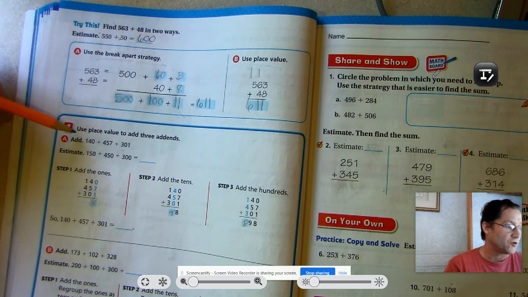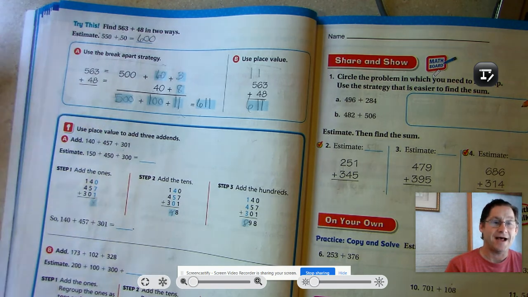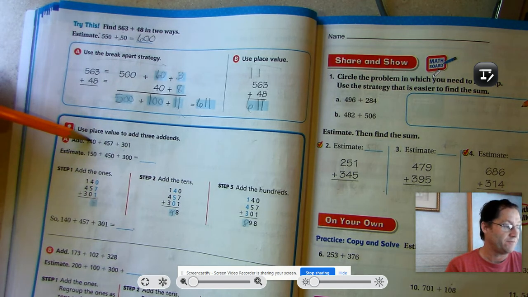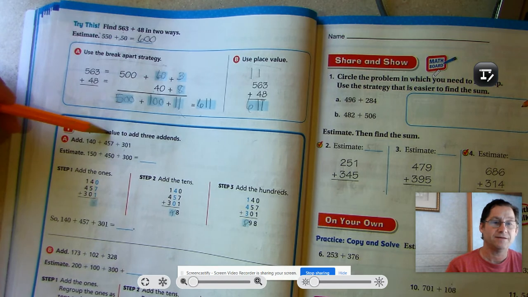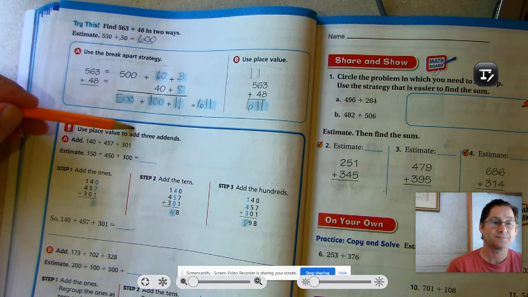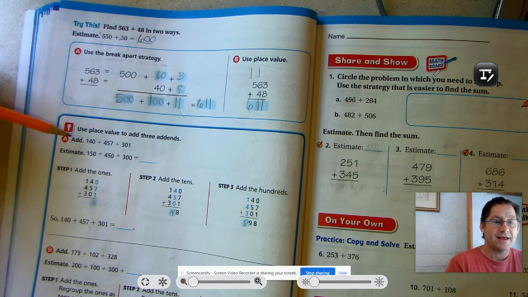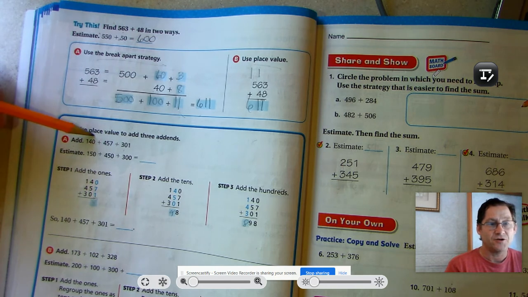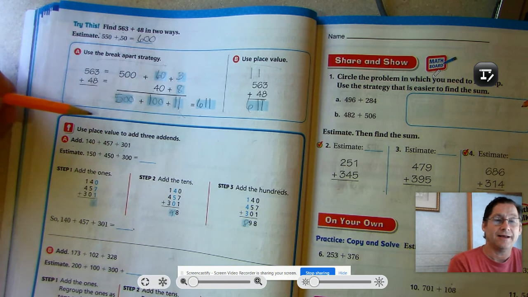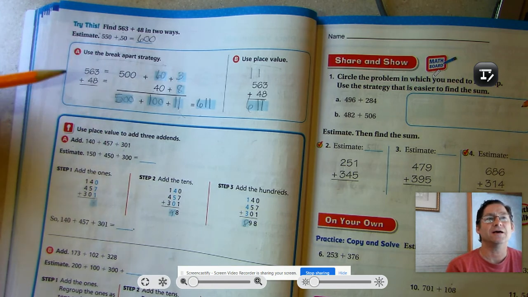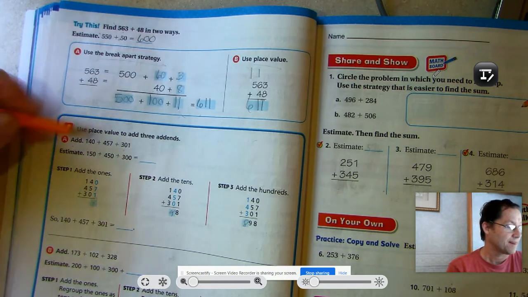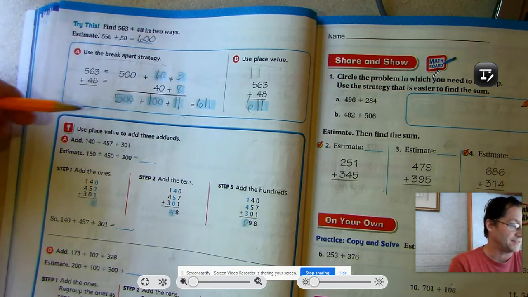Okay, let's move on. Use place value to add 3 addends. So in this case, we have 140 plus 457 plus 301. Okay, and as we look at an estimate here, they're using compatible numbers, and they're rounding or choosing numbers that are close to 25, 50, 75, or 100 in the tens place.